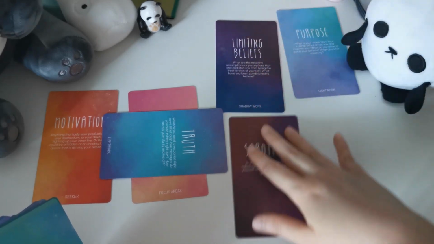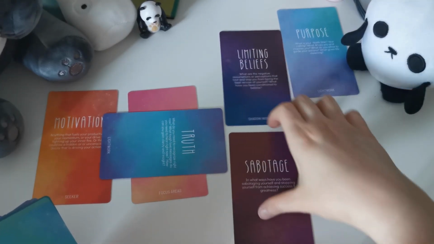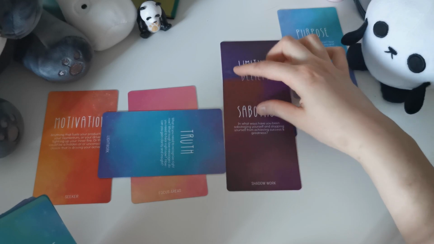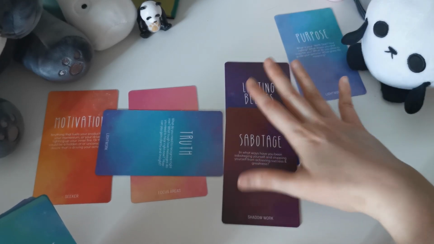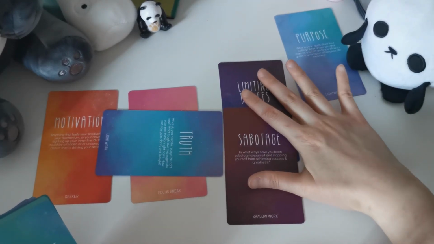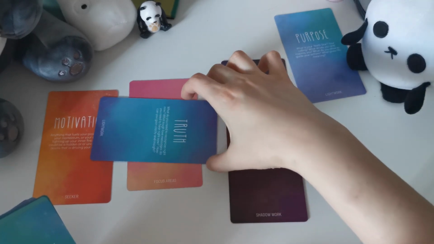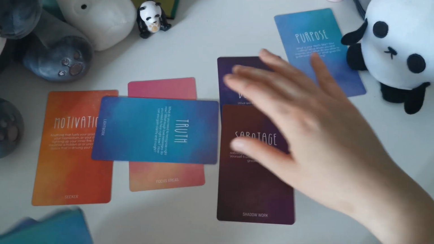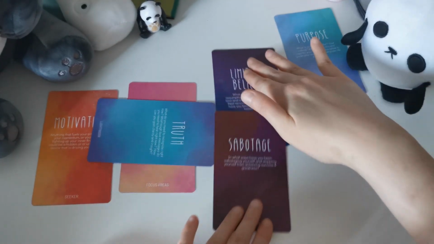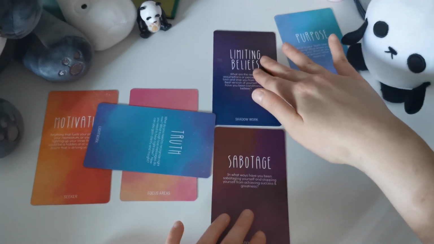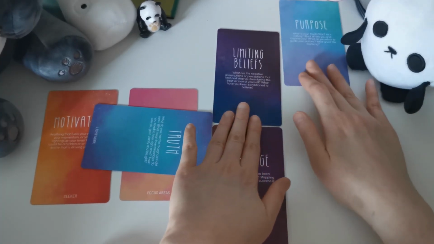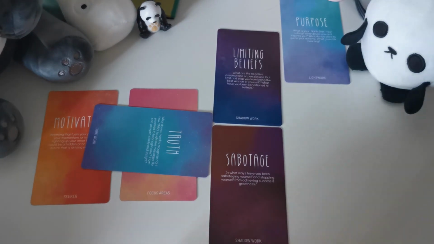So maybe you want to look at what limiting beliefs are sabotaging you. So you can put these two together. It can be like a dual. They can be one position. You can combine two spread positions to create one, right? So that could also happen. So you want to maybe put it here to symbolize that this is like a wall that you're trying to get over. And then purpose is here because you want to connect to it.